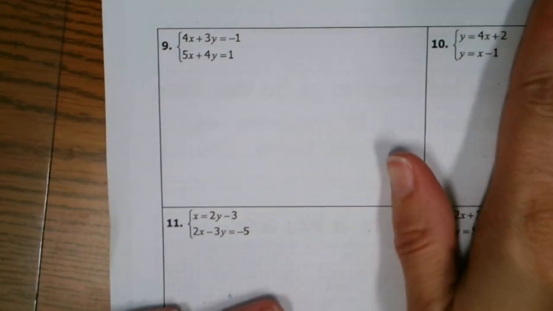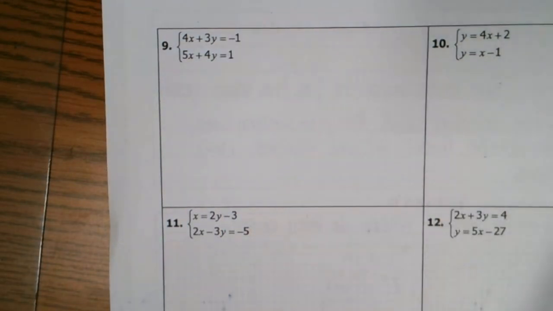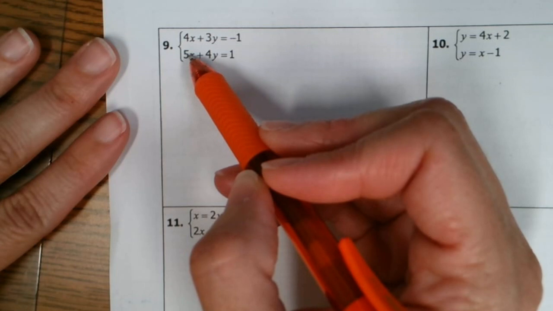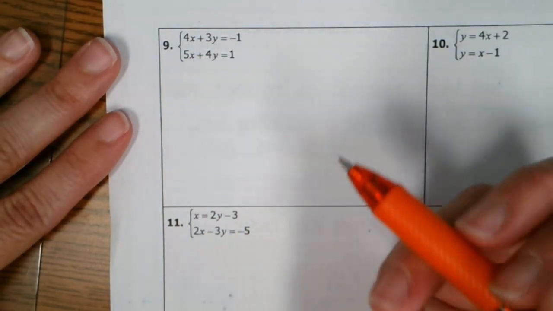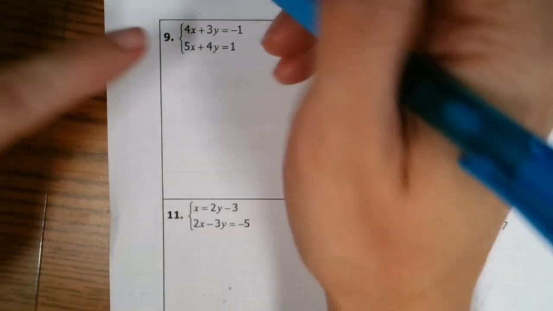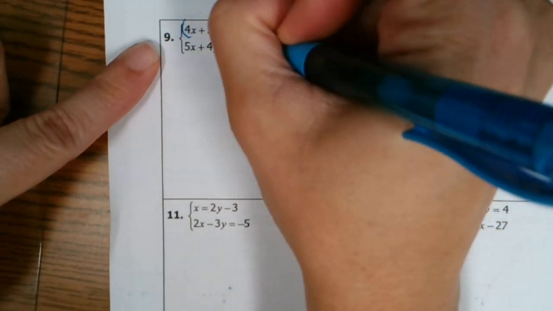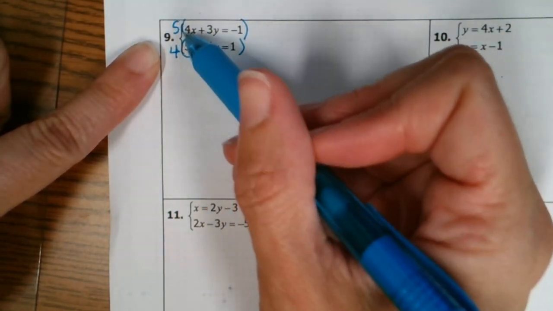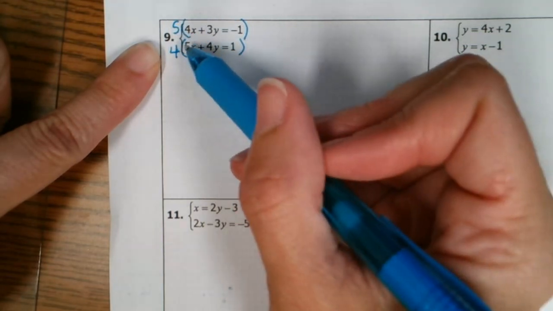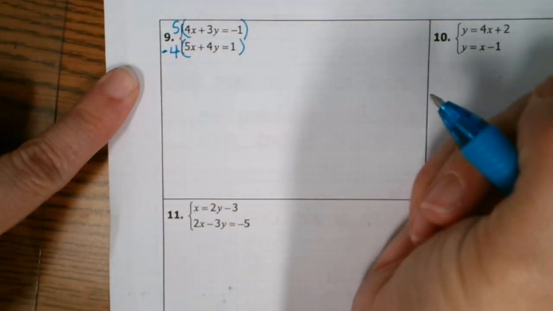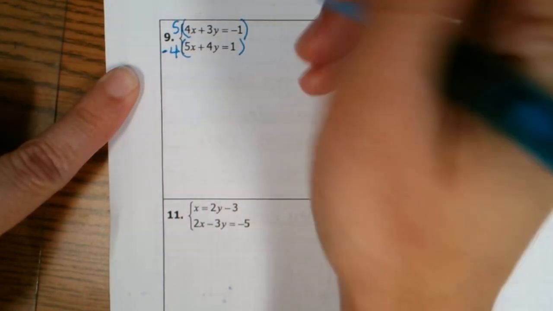Okay. Sometimes we have to multiply both equations in order to get opposite coefficients, because 4 and 5 aren't opposites, and 3 and 4 aren't opposites. Okay, so the easiest thing to do is multiply the equations by their opposite coefficient, right? So this one I'm going to multiply by 5, this one I'm going to multiply by 4, and one of them needs to be negative, and one of them needs to be positive.